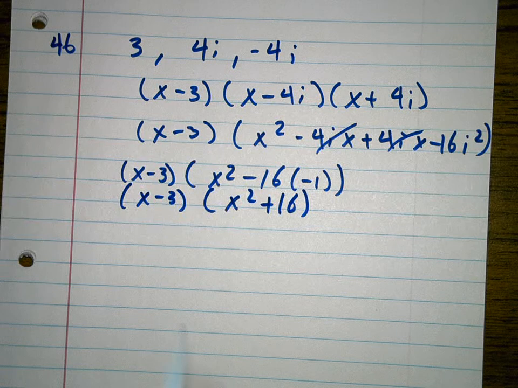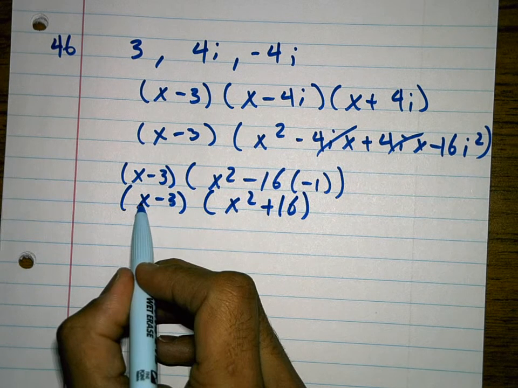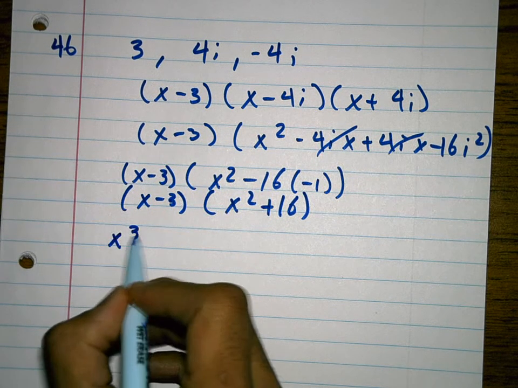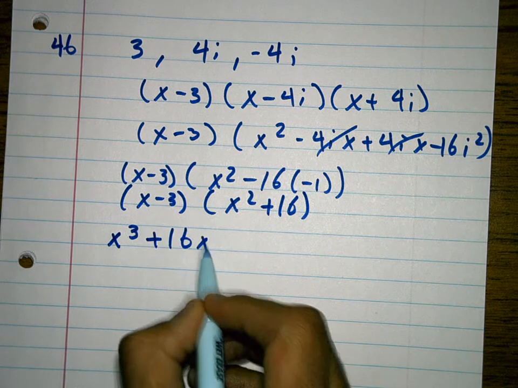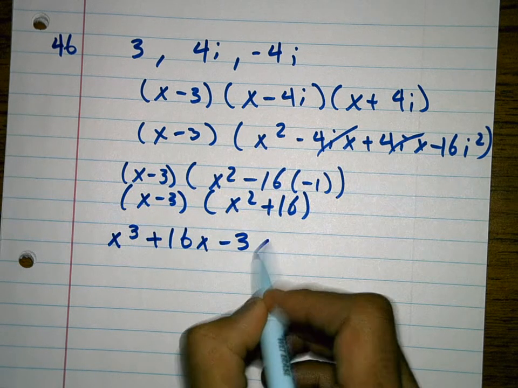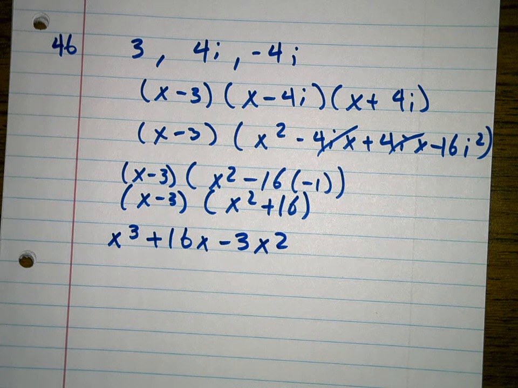Then I multiply these two together, and so I'm going to go ahead and distribute this x to everything. So it's x to the third plus 16x. Now I'm going to distribute the 3 to everything. That's 16 times 3, I believe, is 48.